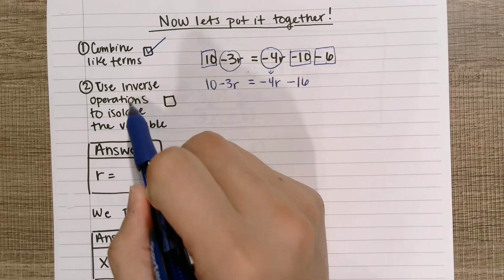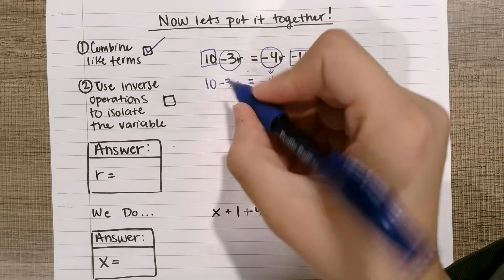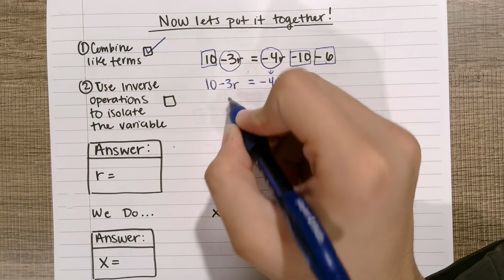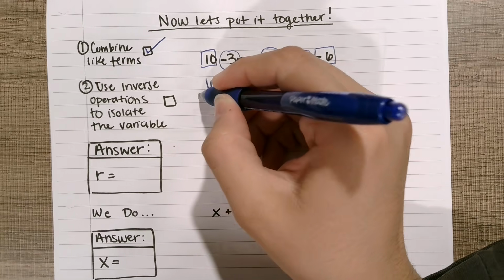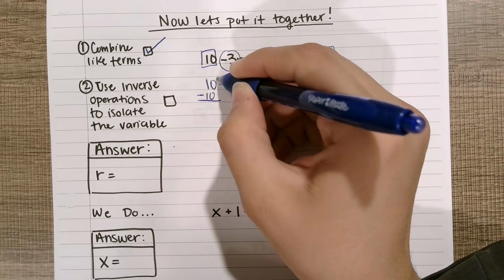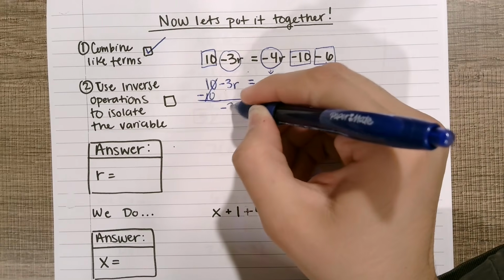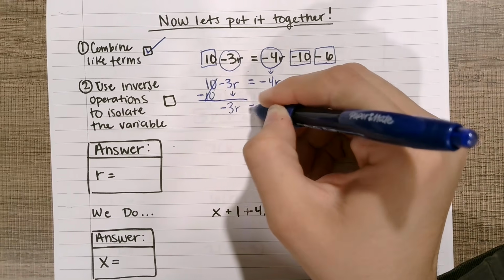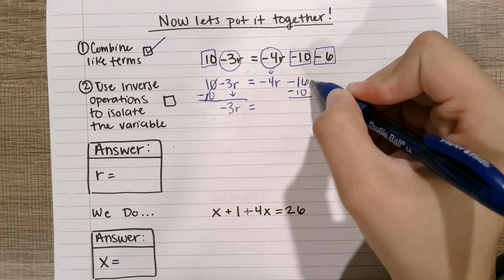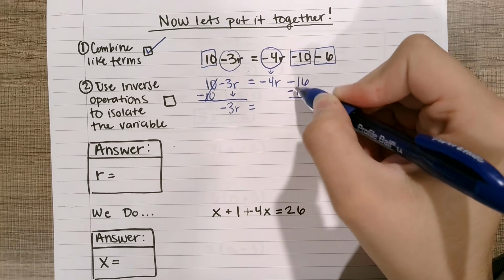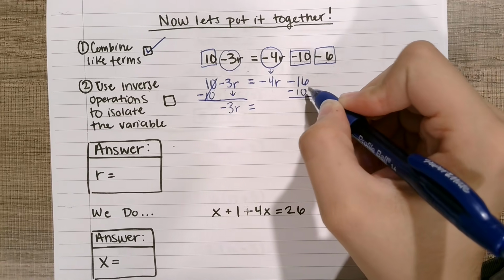Now we're going to use inverse operations to isolate the variable, just like with our two-step equations. So I'm going to isolate r on this side. So let's start getting rid of any other numbers. So minus 10, because it was positive. And whatever I do to one side, I do to the other. But let's bring down the negative 3r. And then minus 10 is going to go with negative 16 because these are both constants. So I can't subtract negative 10 from here. That's why it's going under here.